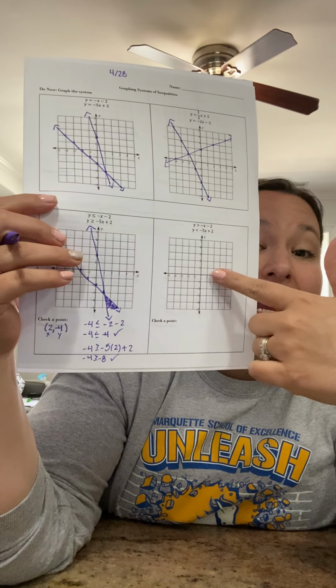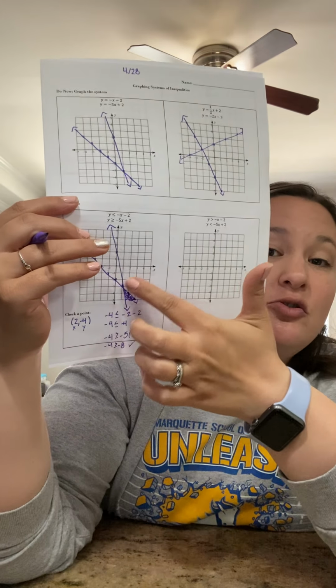We're going to start with that same drawing of these two lines. We're going to go ahead and do them just like that. So this time though, it says that it's greater than, and it's not going to have the dashes because it's not greater than or equal to. So we're going to start at -2, go down 1 to the right 2, and keep doing that.